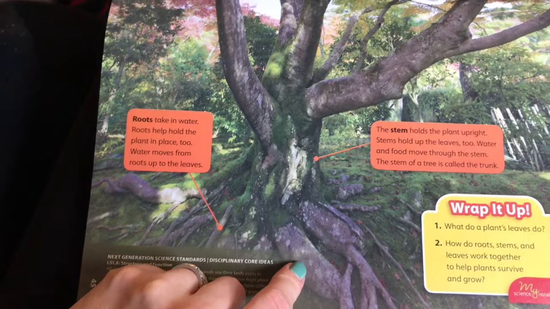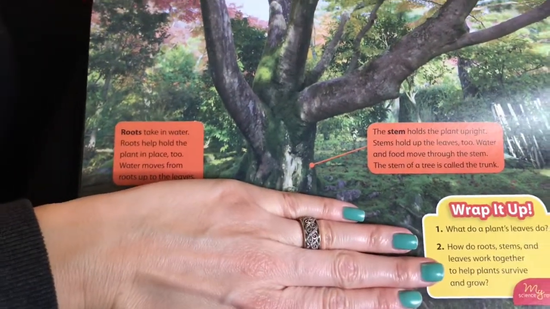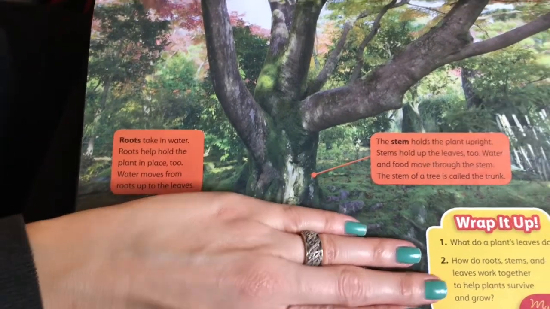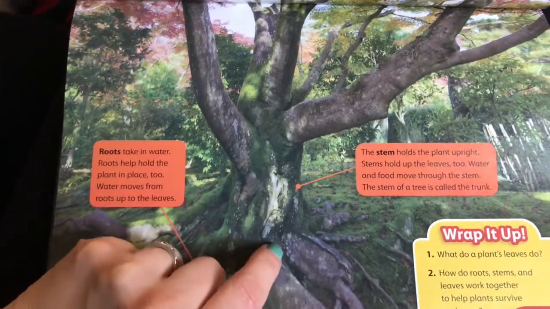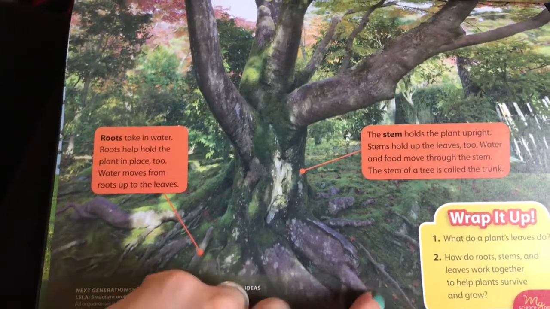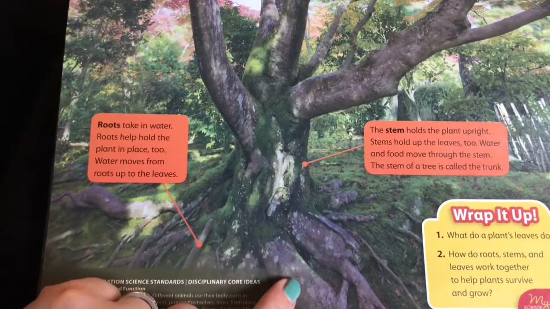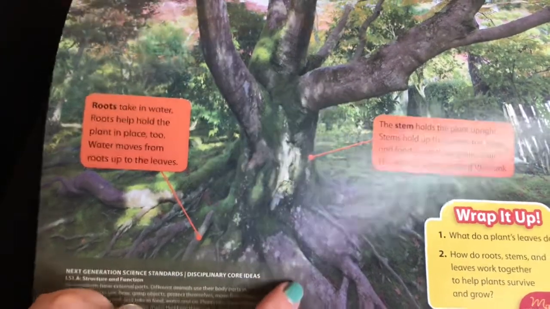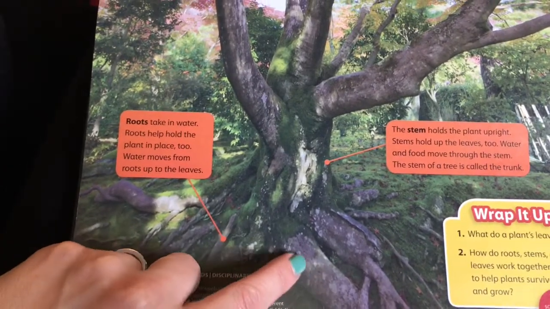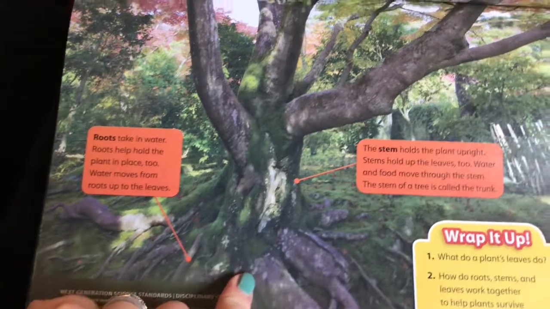Their job is to hold the plant in place. If these roots were not there, when the wind blew, the whole tree would just fall over. The roots help hold it into the ground. Believe it or not, these roots grow deep into the soil and they are like gripping into the ground. So when the wind blows or somebody knocks into it, it doesn't fall over. So the roots have two jobs: take in water from the ground, and they hold the plant in place.